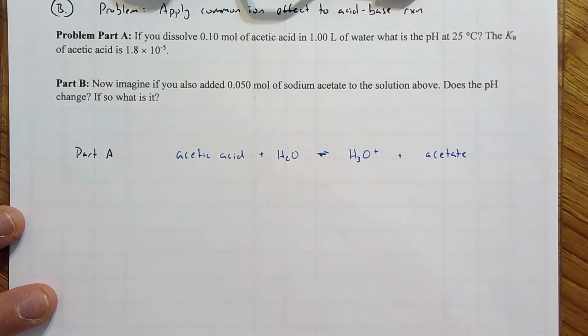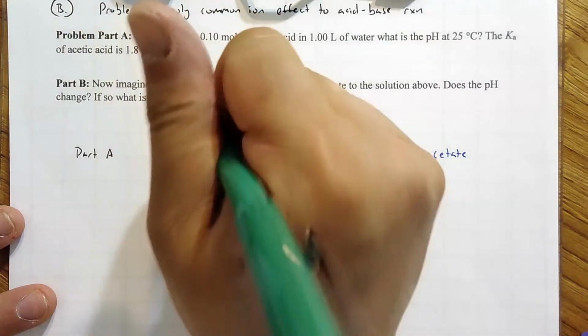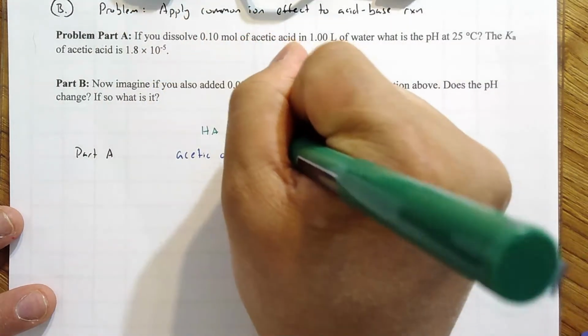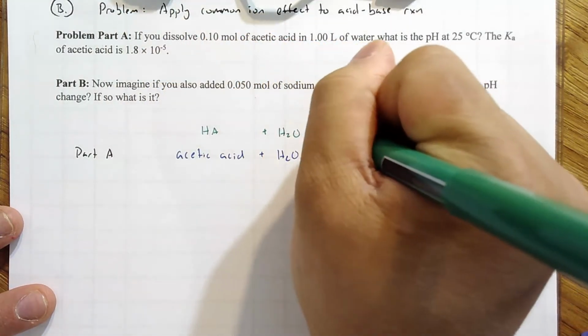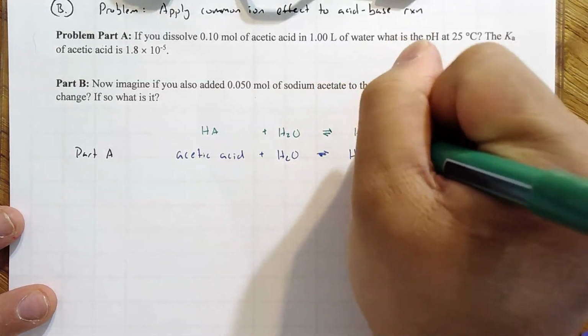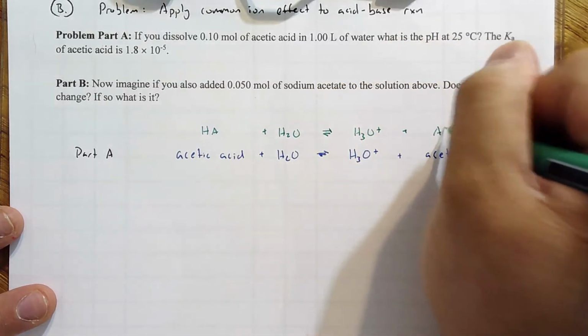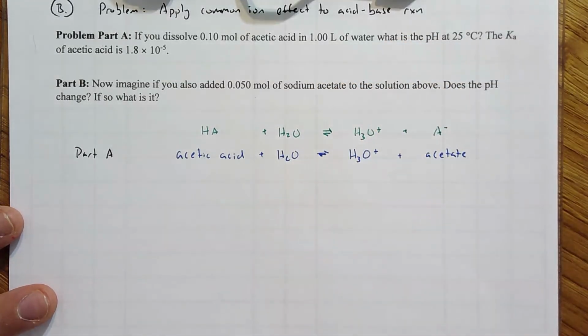Now, before we do the formula, in general, what are we doing? HA plus H2O goes to H3O plus, here's your A minus, the potential common ion.